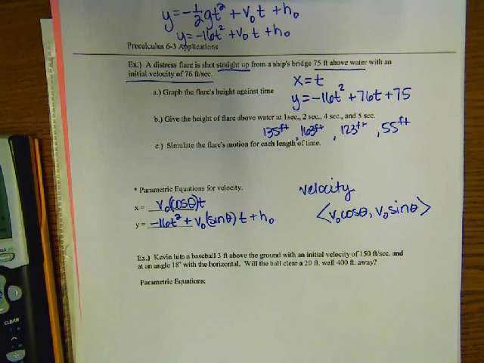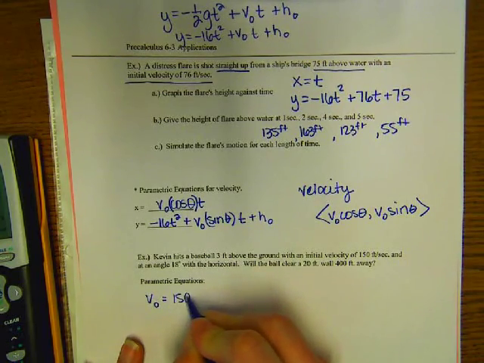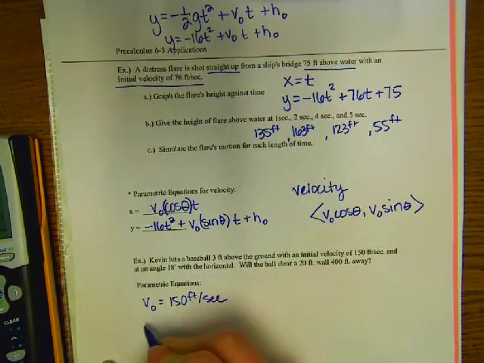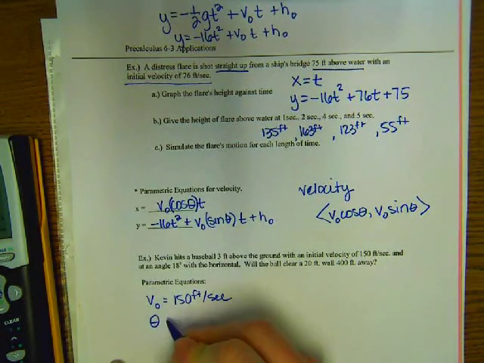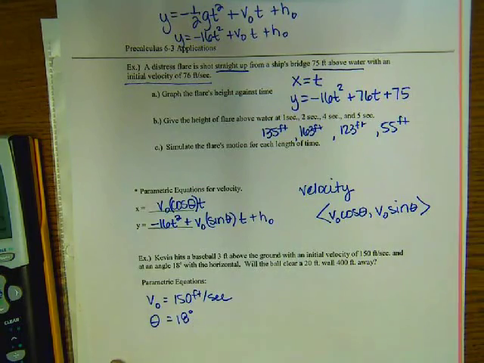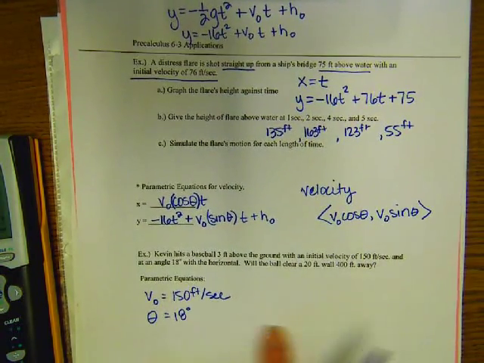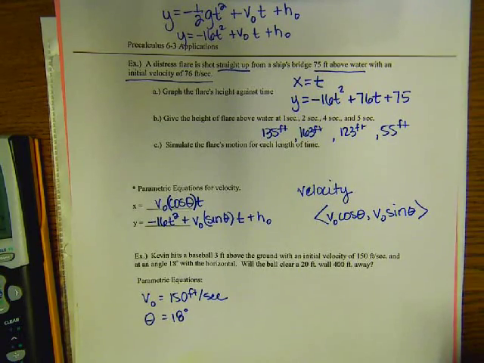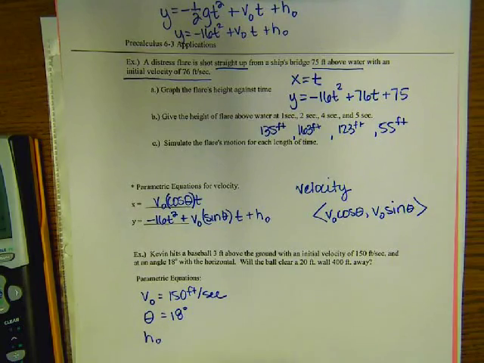Velocity in this one? 150 feet per second. Okay, what's theta? 18 degrees. That's all we need to write our equations. Oh, you're right. We need the initial height, which is 3.